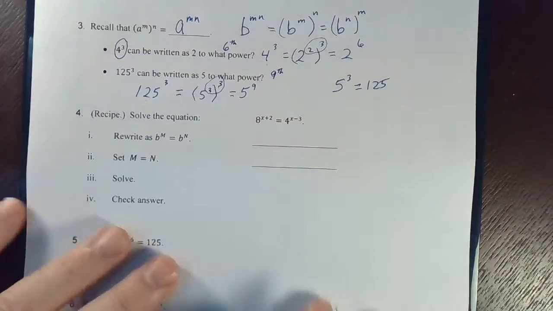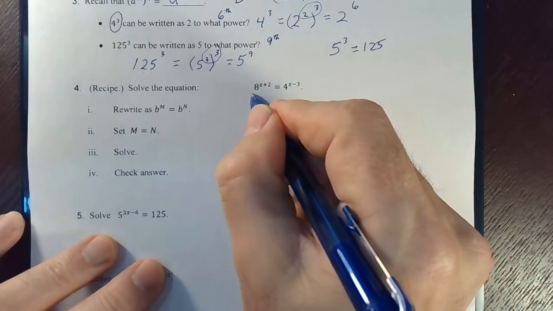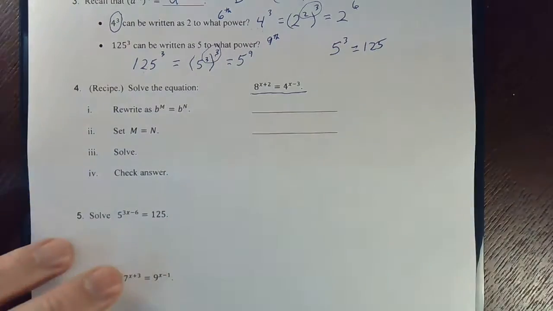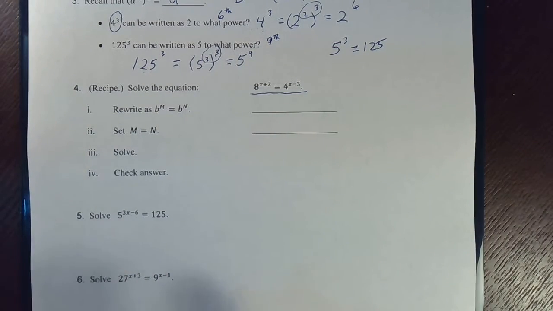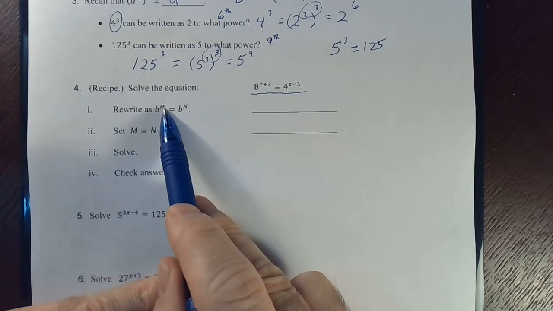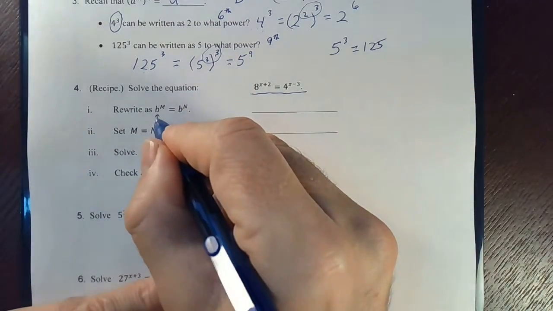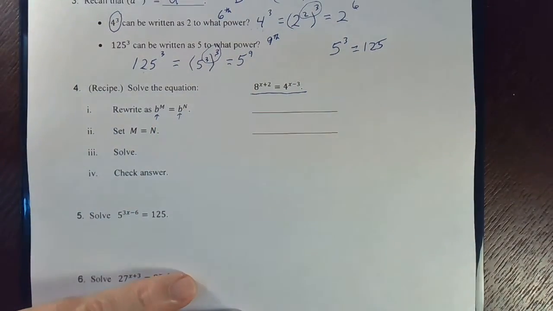Okay, here's a recipe that uses some of the stuff we just did. Here's the equation we're going to solve. The first thing, and this is probably the toughest part of it, and it's not difficult, is we need to write it as b to the m equals b to the n, in other words, the same base on both sides.